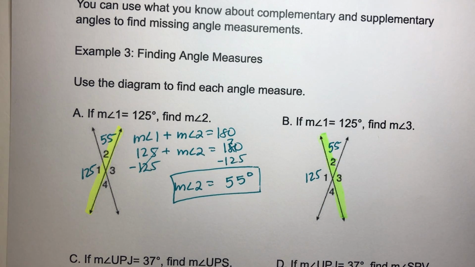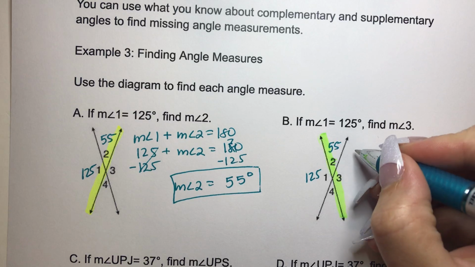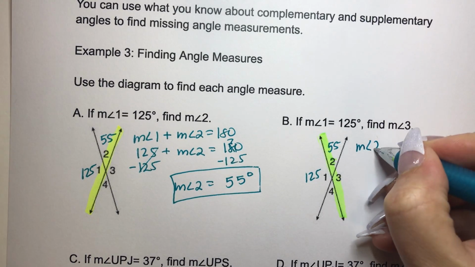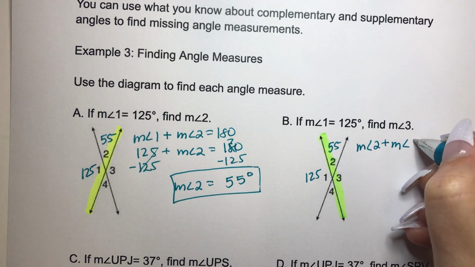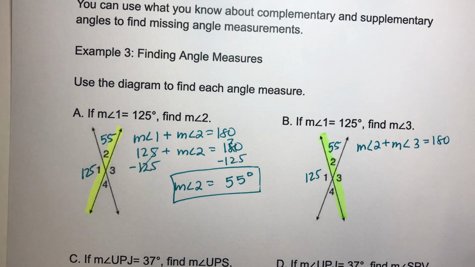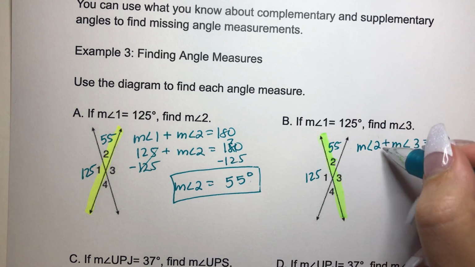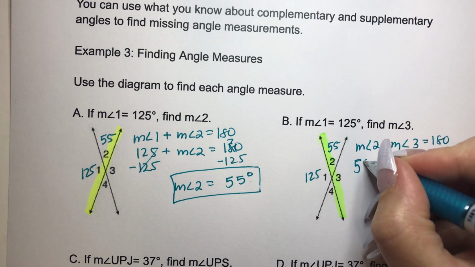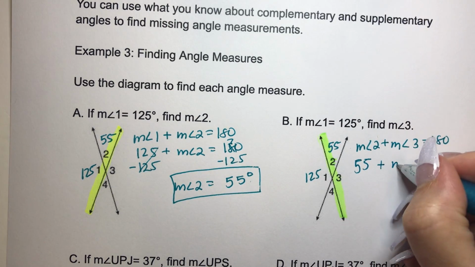So we can write an equation. I can say the measure of angle 2 plus the measure of angle 3 equals 180 degrees, and we know that the measure of angle 2 is 55 degrees. We figured that out in the last problem.